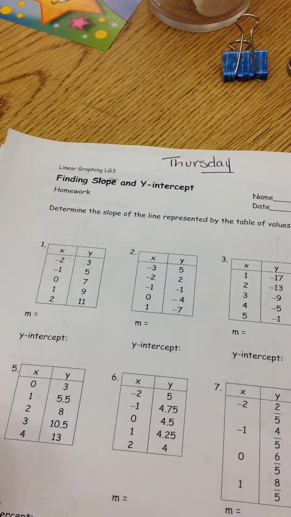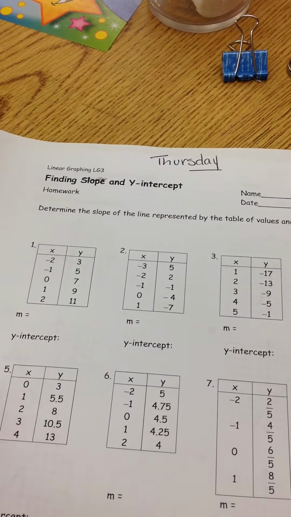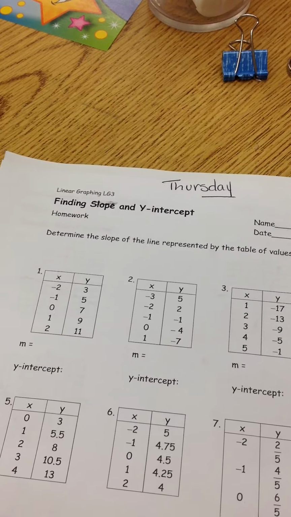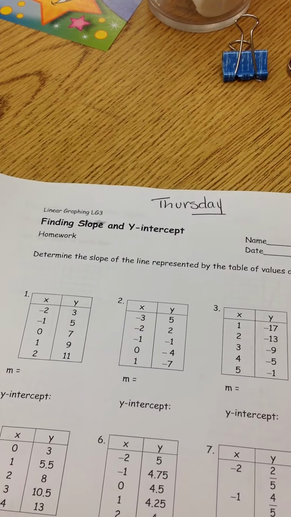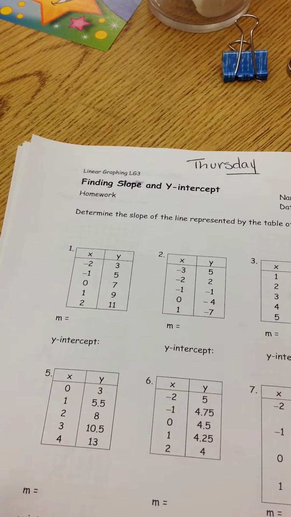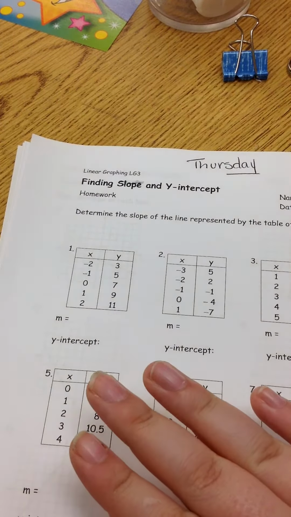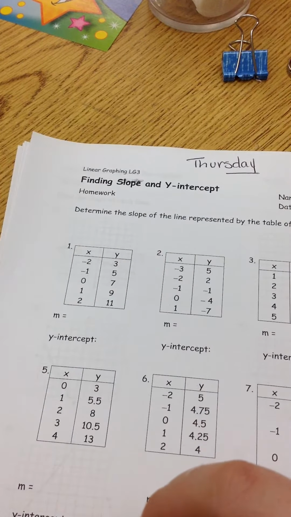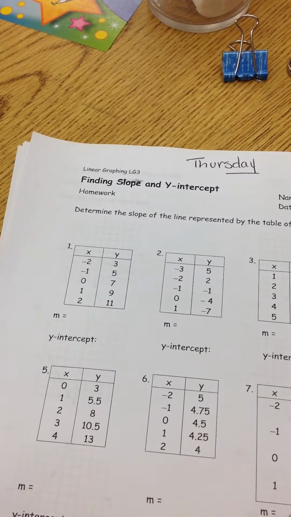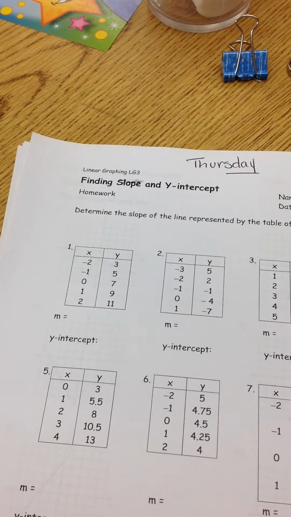All right, so today you're going to be working on slope and y-intercept. We talked about y-intercept on Monday as well, as far as finding your initial value. What does your initial value mean? And today it's all about how do you find it, and how do you find it from a table or from a couple points or a graph.